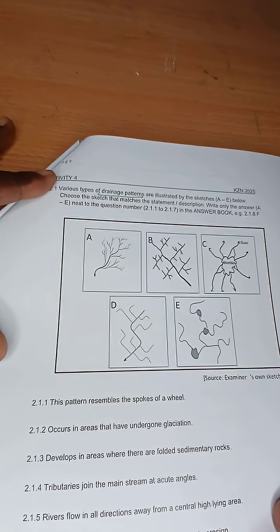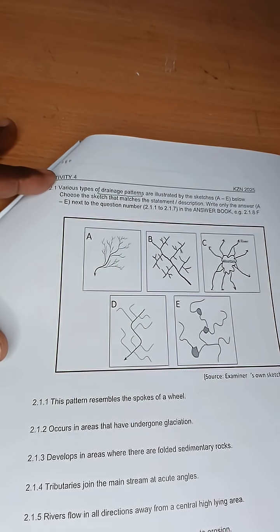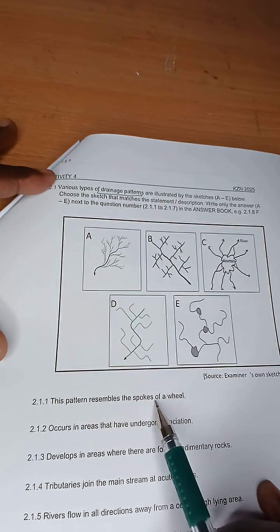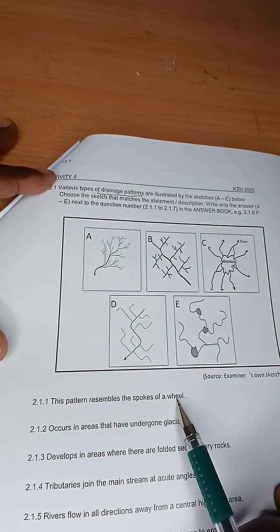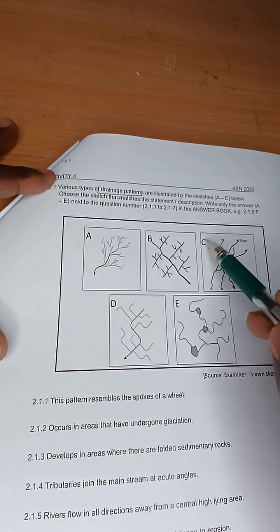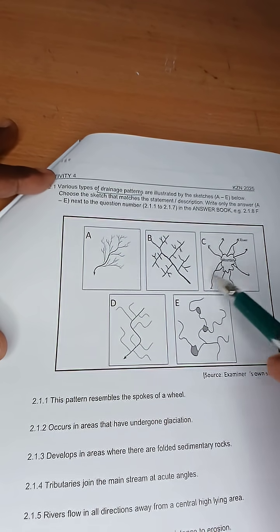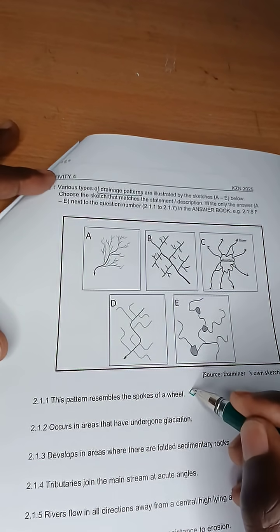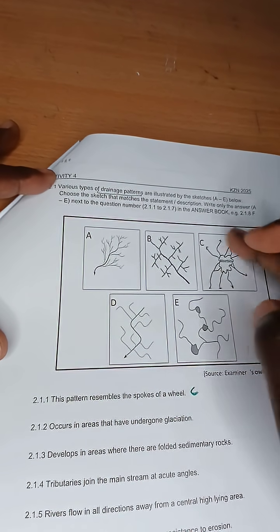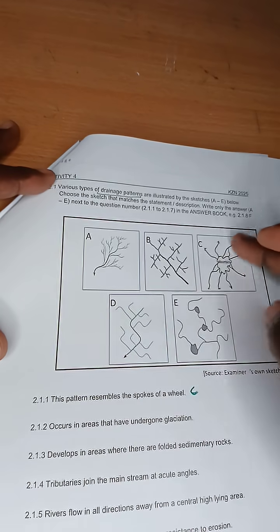Let's see what we have. Activity 4. This pattern resembles the spokes of a wheel. Which one resembles the spokes of a wheel? You can see it is this one, which means it's C. This is what resembles the spokes of a wheel.